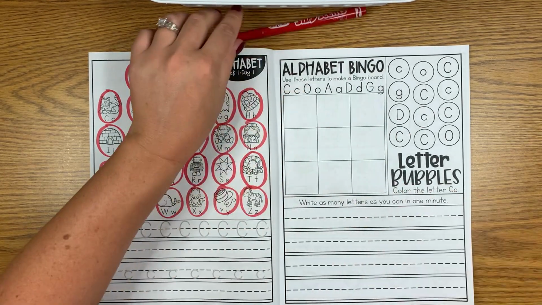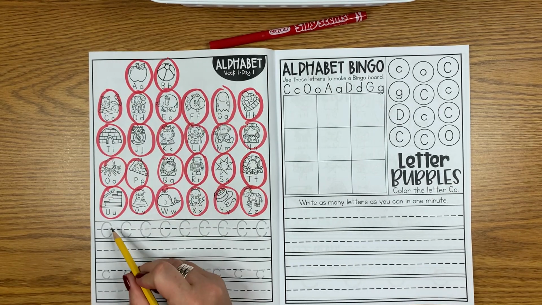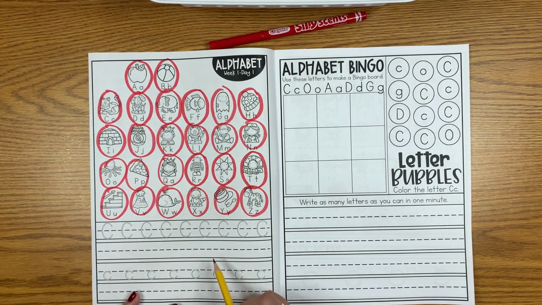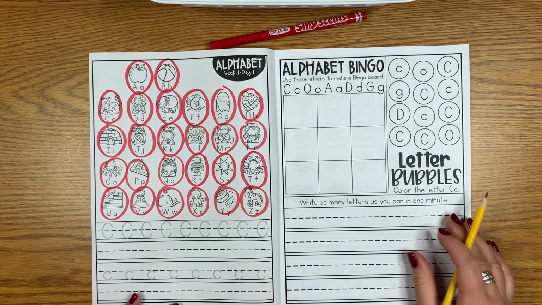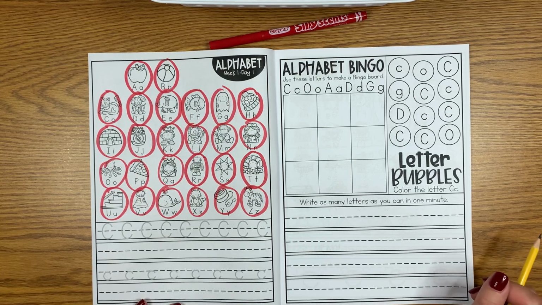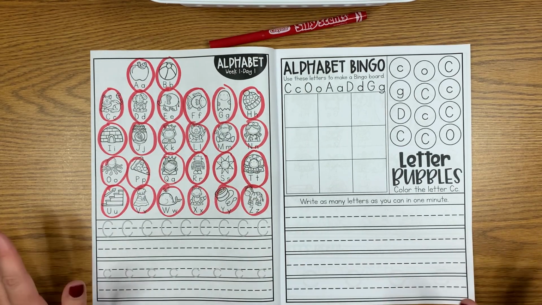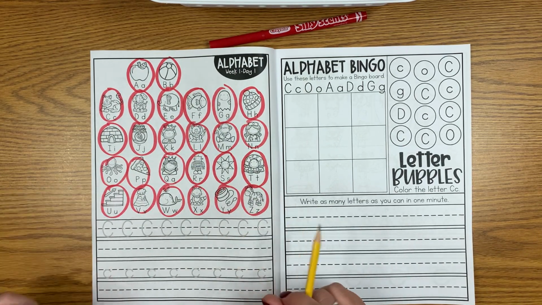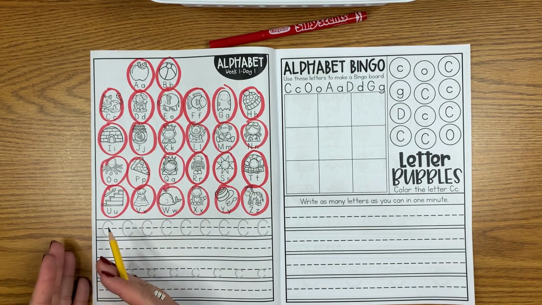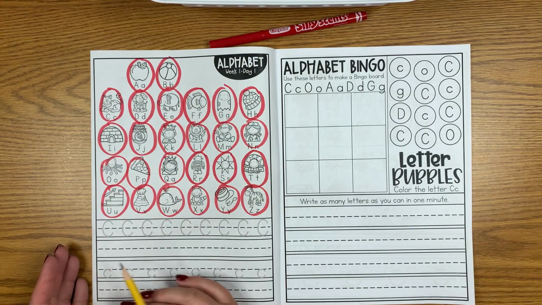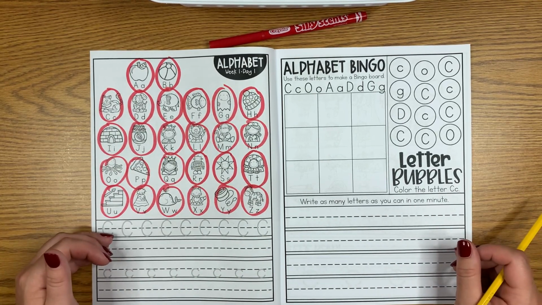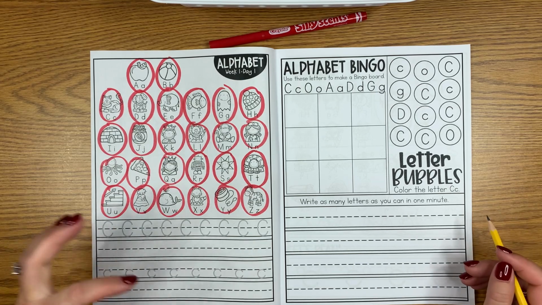Then we move on to letter formation. We work on tracing and writing uppercase and lowercase of a letter of the day. Every single day that will be different, and it's a spiral review all year long. So C is the first letter. When we do all 26 letters, we'll start again with C and keep spiraling through, because our students, many times, if they're at an intervention level, they're going to need these letters repeatedly.